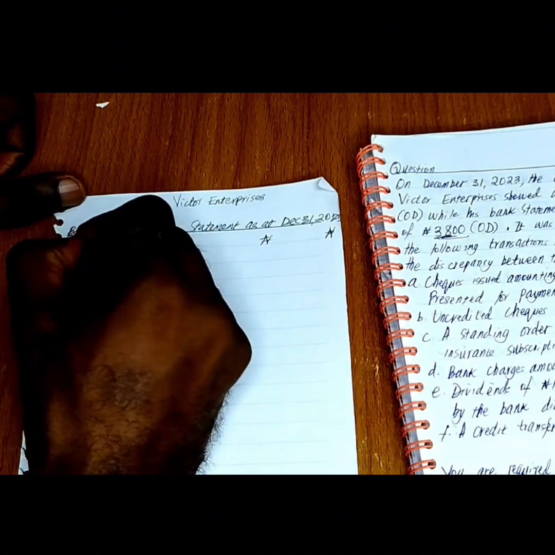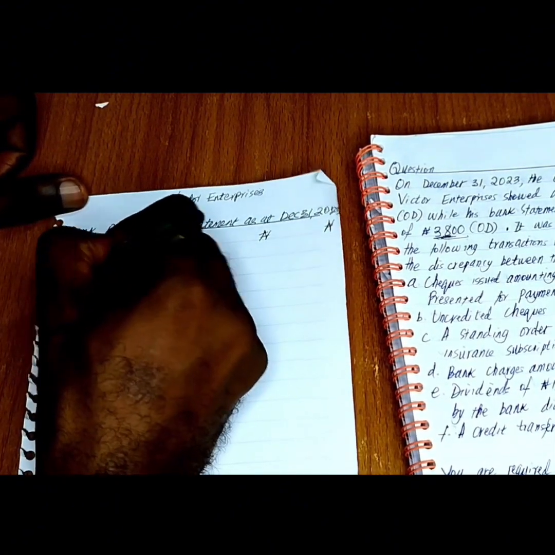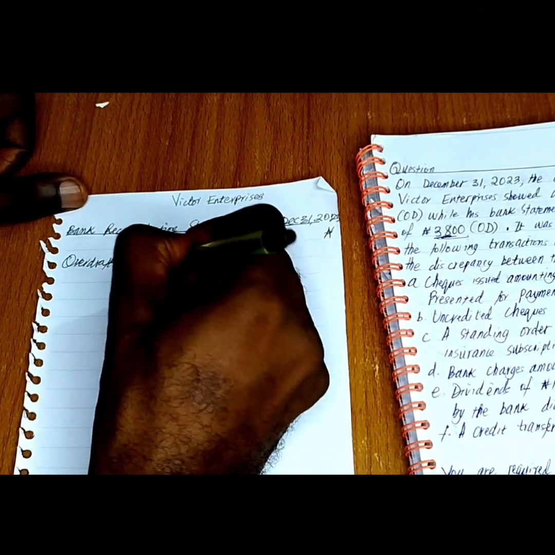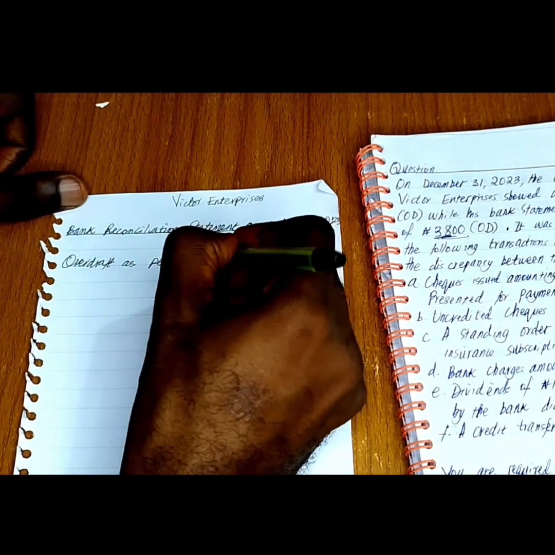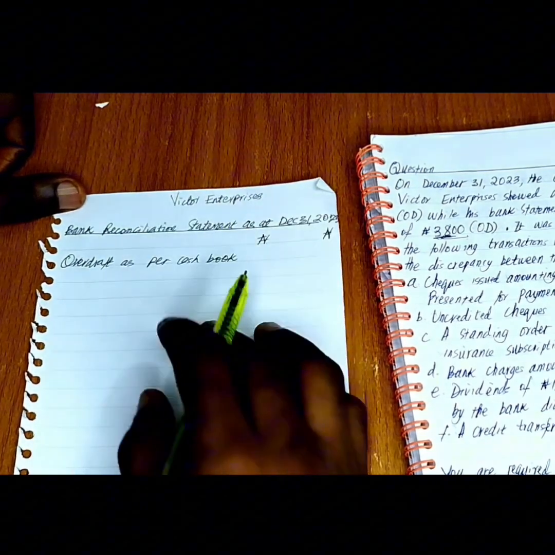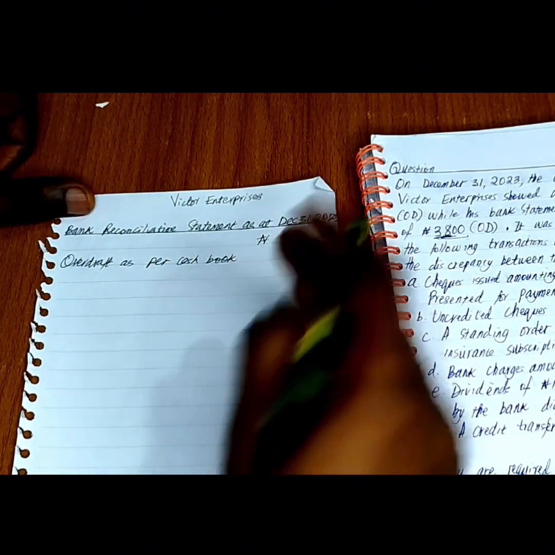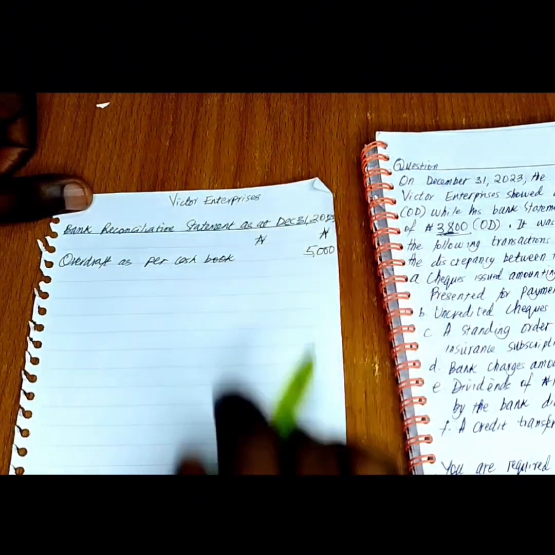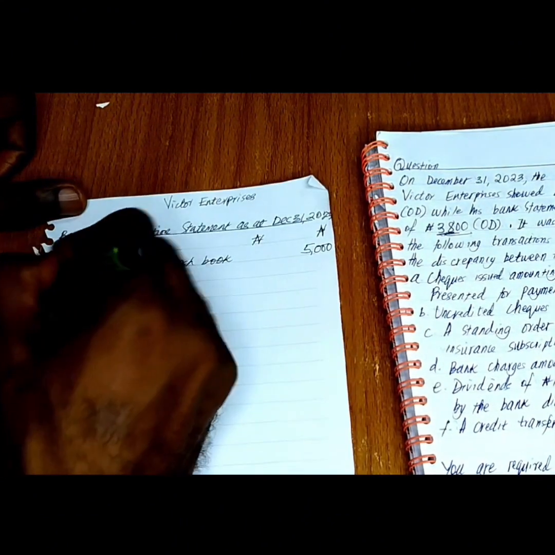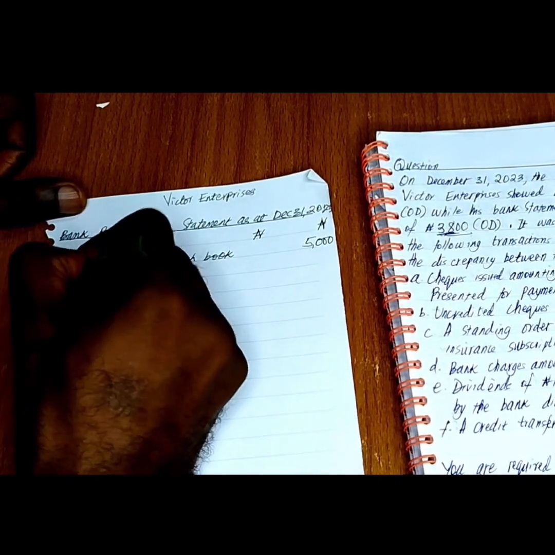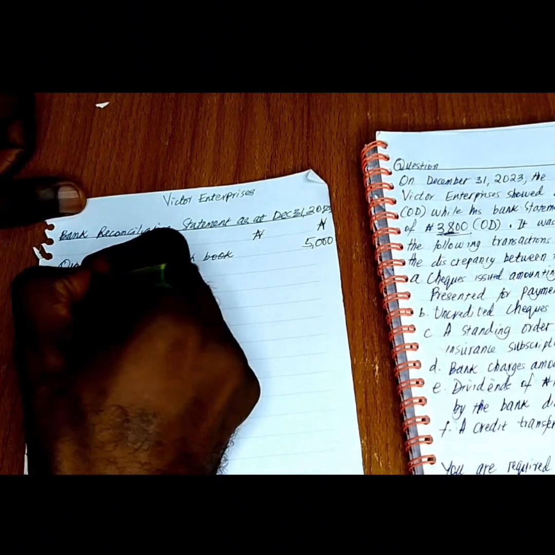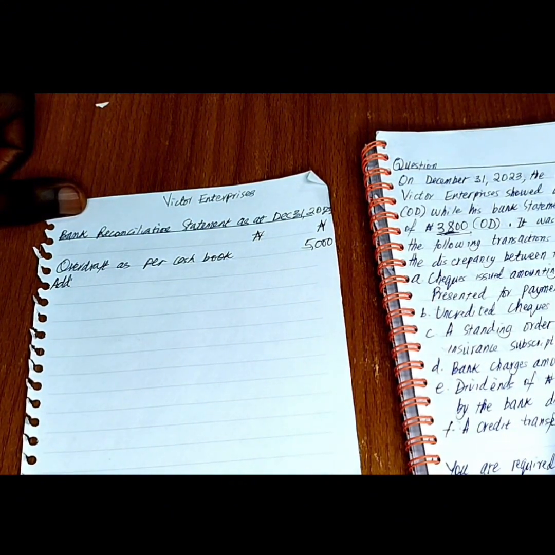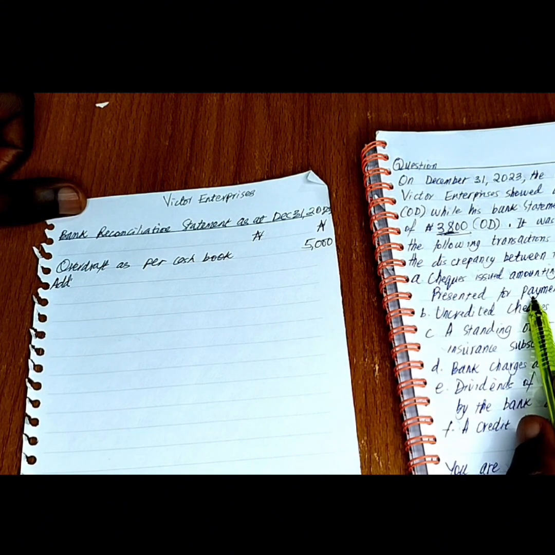So beginning with this, overdraft as per cash book. The value of the overdraft as per cash book is 5,000 naira. Then add: a check issued amounting to 220 naira was not presented for payment.